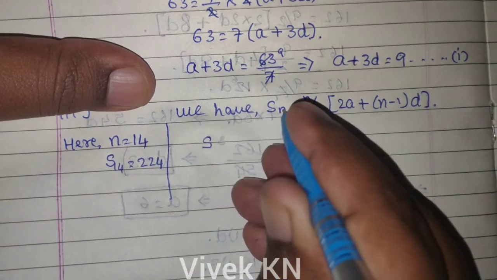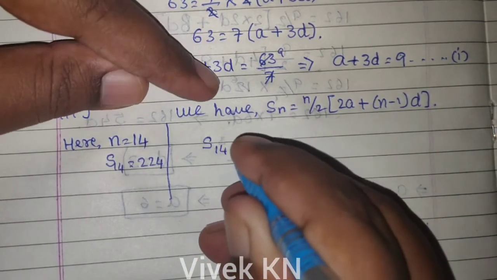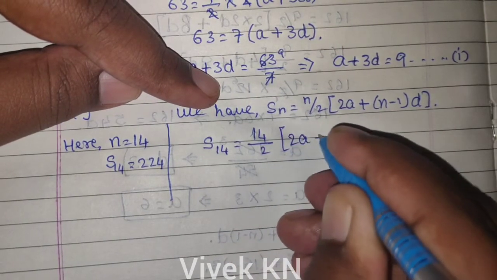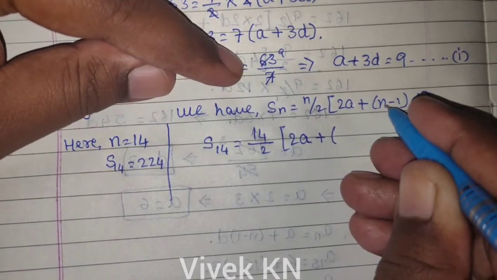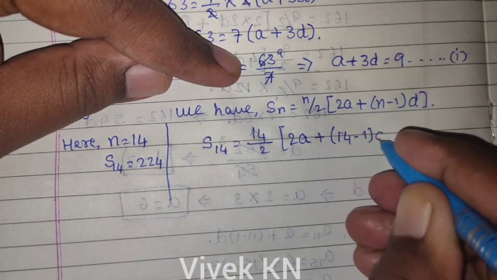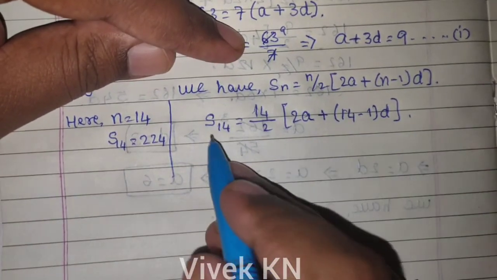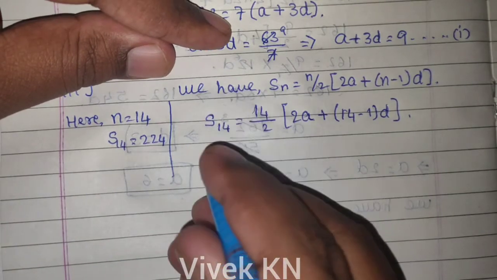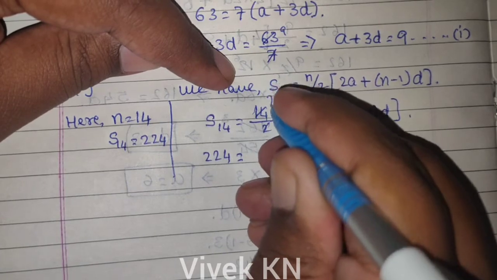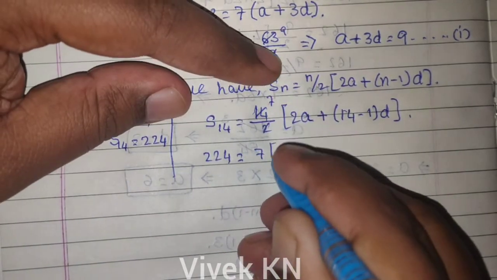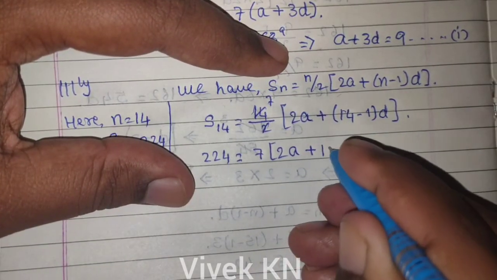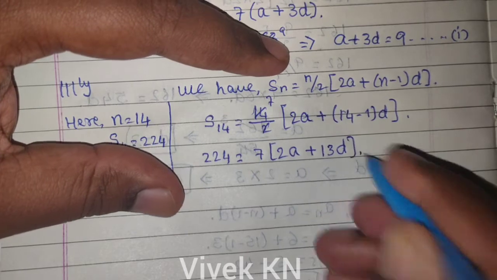Let us substitute these values in the Sn formula. S14 is equal to 14 by 2 into 2a plus 14 minus 1 into d. That is, the value of S14 is 224 is equal to 14 by 2 is 7 into 2a plus 14 minus 1 is 13 into d.